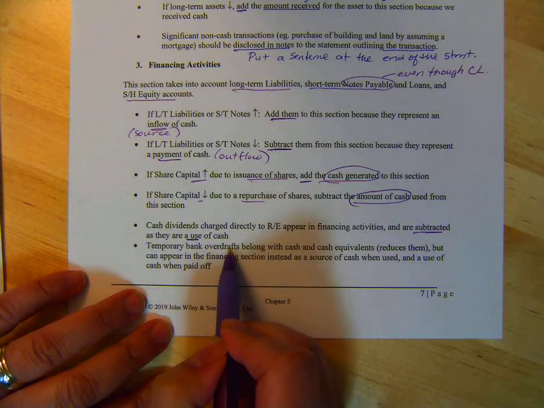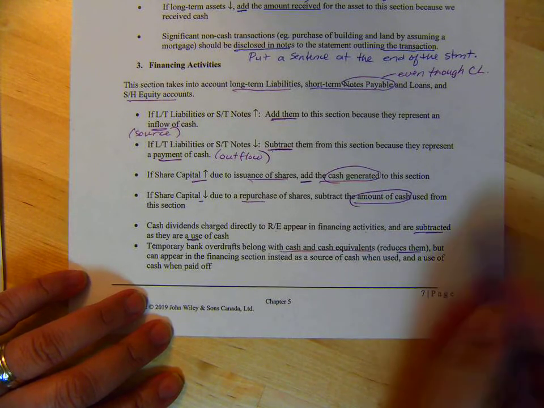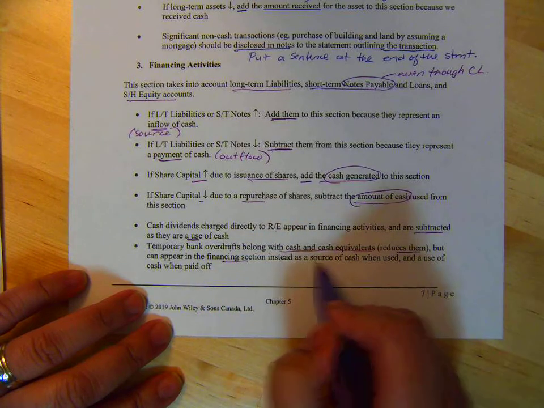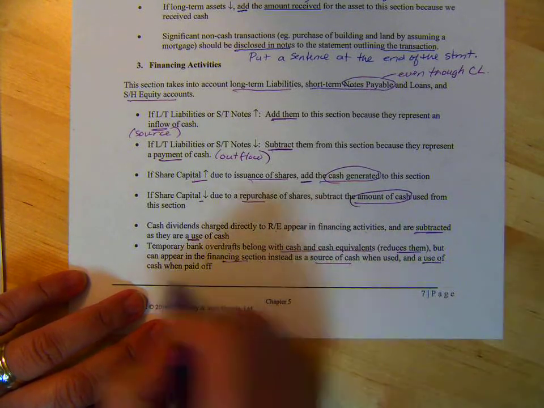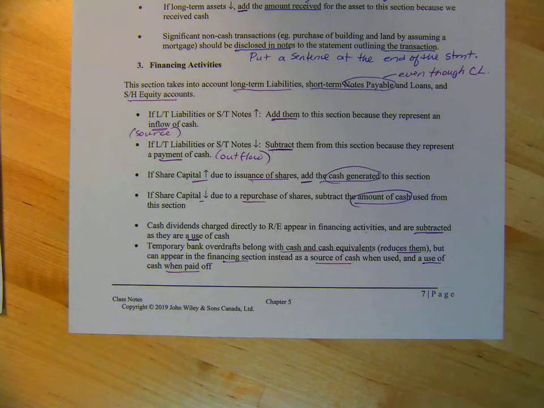Temporary bank overdrafts belong with cash and cash equivalents, so it reduces them. But they can also appear in the financing section instead as a source of cash when used and a use of cash when paid off. So you know what an overdraft is, right? Most companies have them, lots of individual consumers have them. You get down to zero in your bank account, a temporary overdraft is like a short-term loan kind of that you can dip into if you need to.